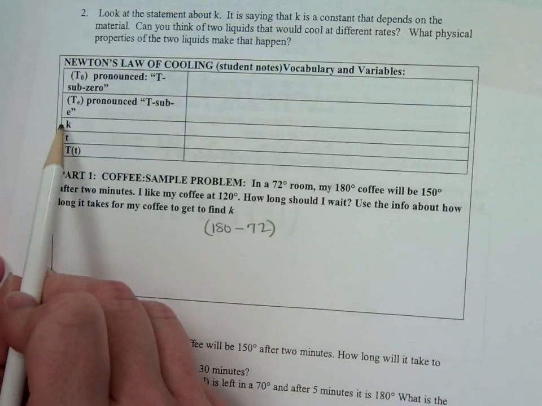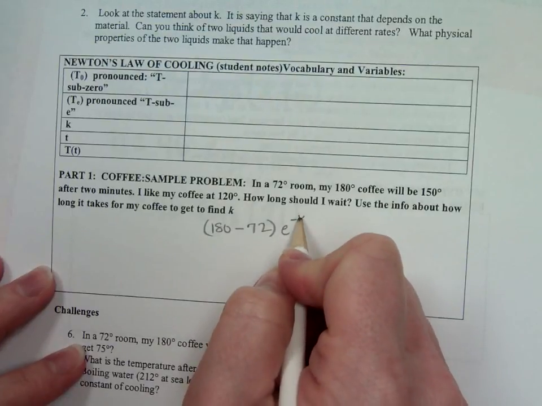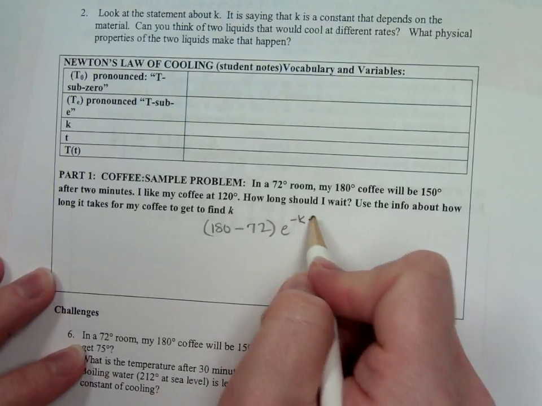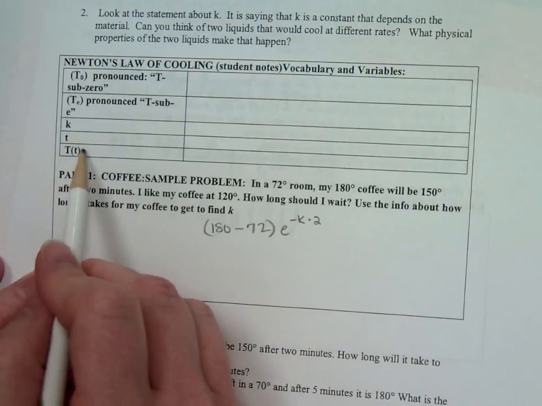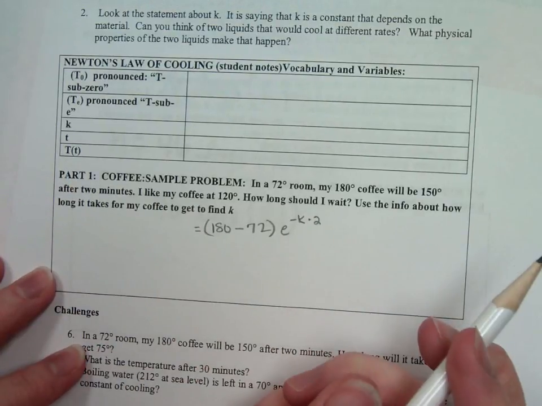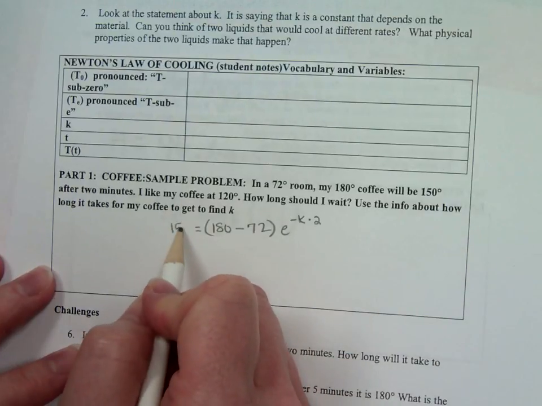Okay. Do we know k? No. Do we know t? 2 minutes. Okay. Do we know T of t? Yes. It's 150. Okay.